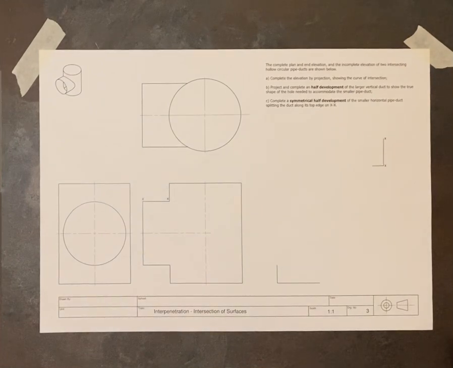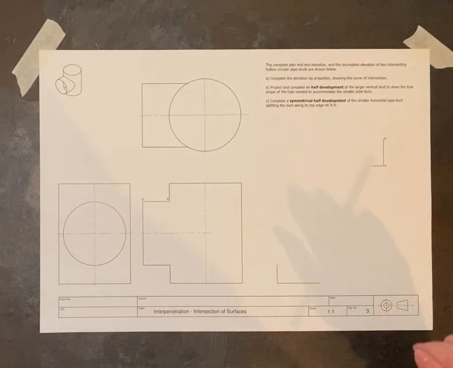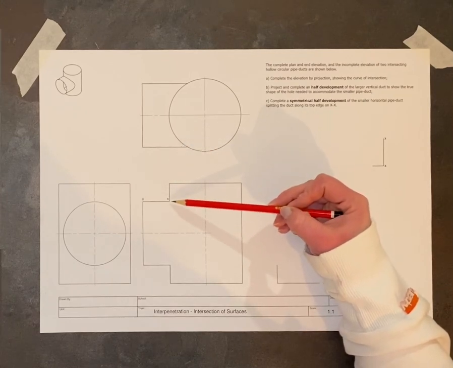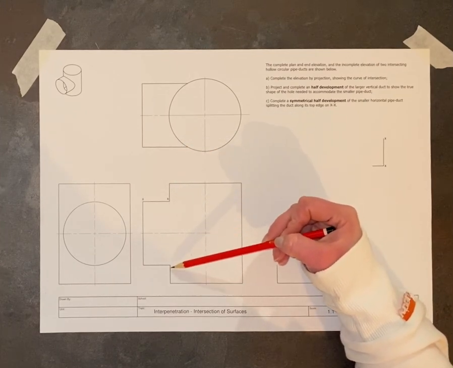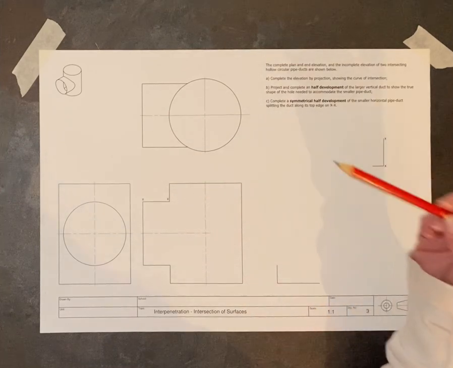So I'm going to go over how you would produce one of these interpenetration drawings. Basically, an interpenetration drawing is where you have two shapes penetrating one another, and what you're asked to do is find the point of intersection and what that shape should look like.